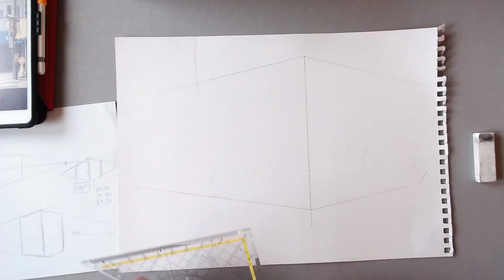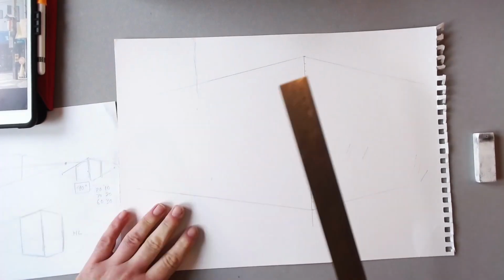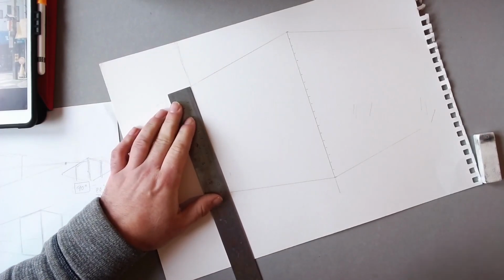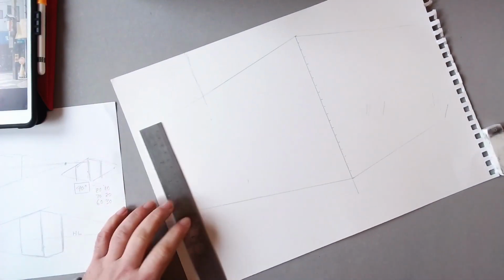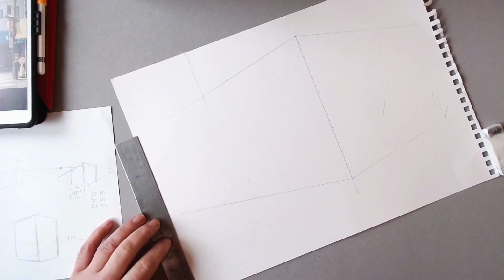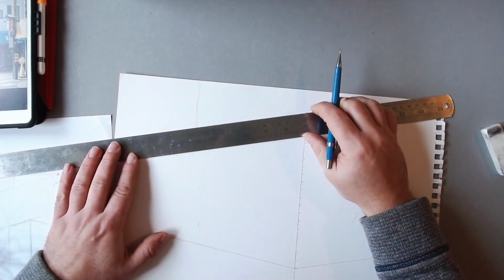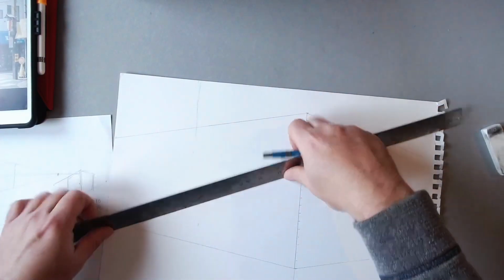Okay, so now, if I could just find my other ruler, bear with me a moment, folks. So now I want to, again, have a nice round measurement here. The building doesn't come out this far, but I'm looking at a convergence point of 10 centimeters would be good. But I still don't think I've got room for that. We shall see.